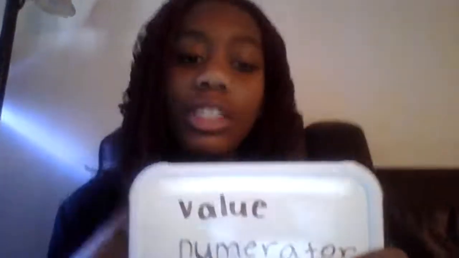Okay. Value is basically how much something is worth. And today we're going to be talking about the value of fractions, because sometimes in fractions, even though the numbers in one fraction may be smaller, it still may be more than a fraction with larger numbers.